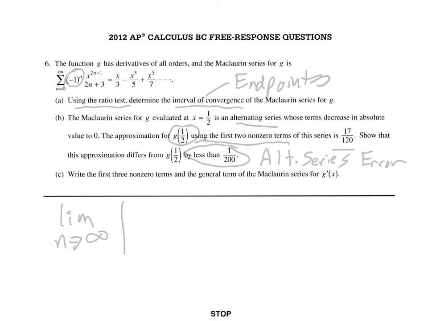The next thing I look at in part C is it says do the derivative. So first three non-zero terms, so you do the derivative of this function. And then I did both the derivative of the general term of the original. I also used the terms' derivatives to write the general term of the derivative, and it came out to be the same way, so it doesn't matter. So I hope that helps.